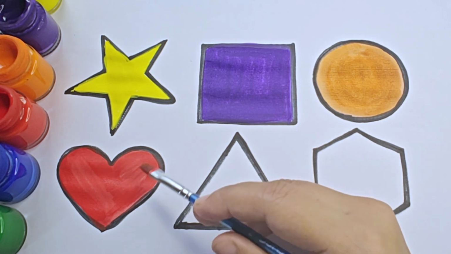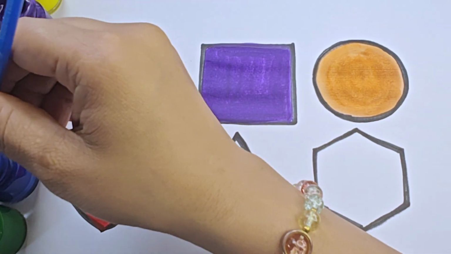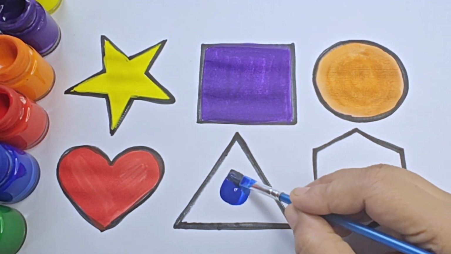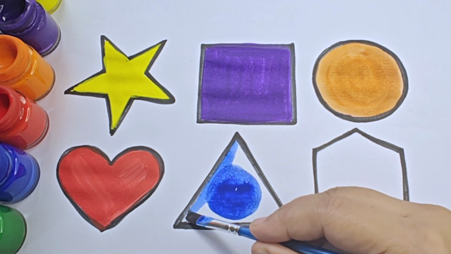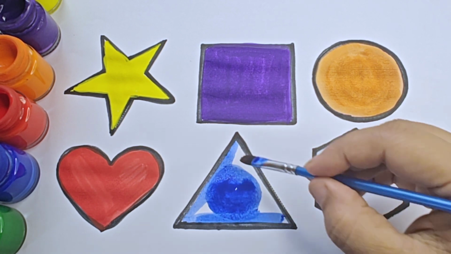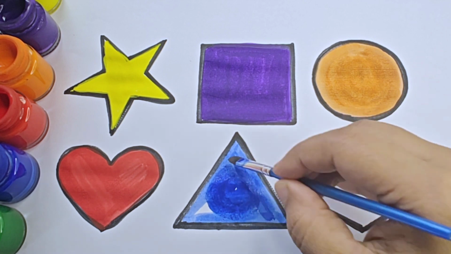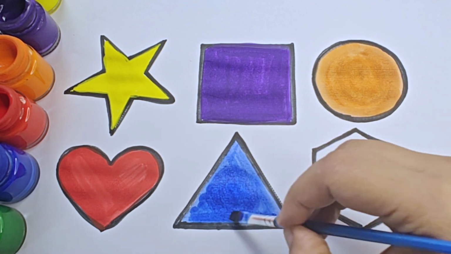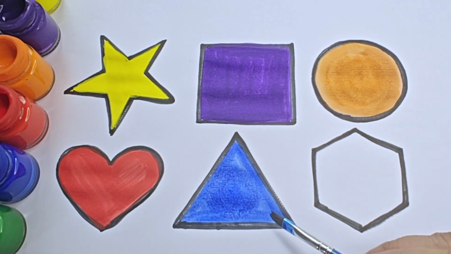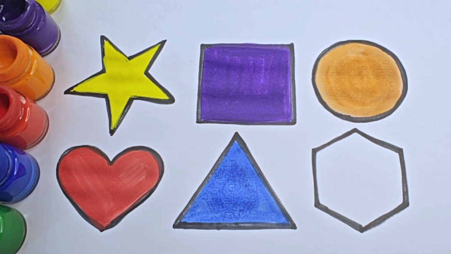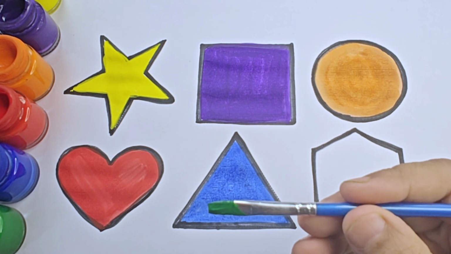It is heart. Heart is a shape. Blue color. It is equilateral triangle. It has 3 sides. It is green color.